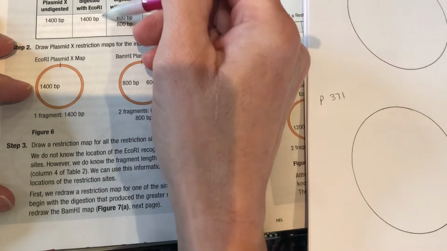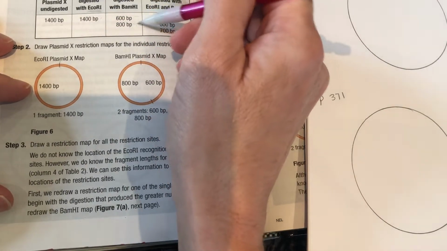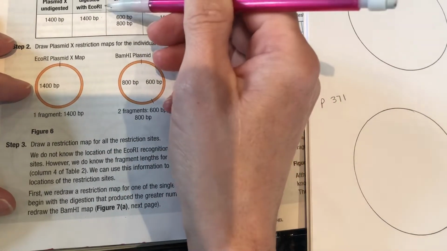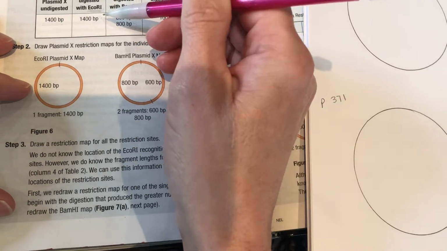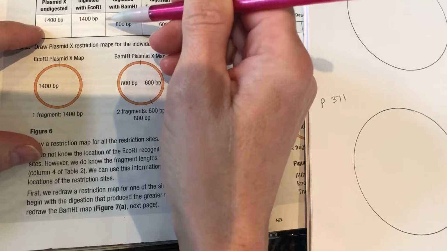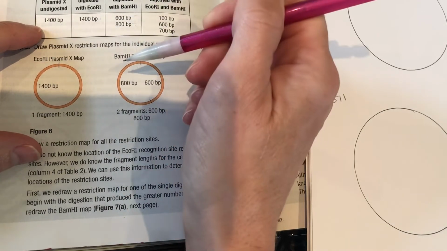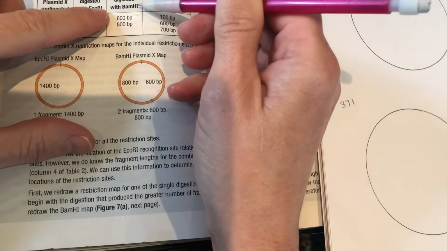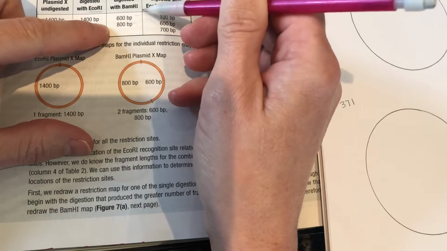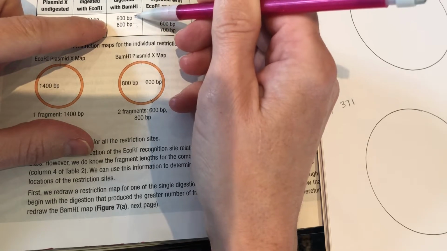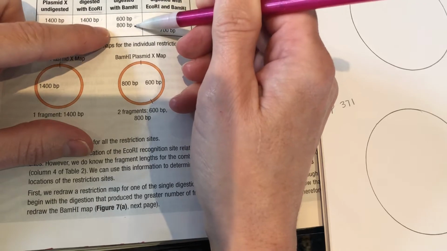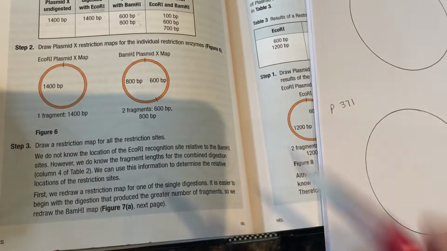However many fragments are listed under here tells you how many cuts this organism makes. So EcoR1, in this particular plasmid, only has one recognition site, so it makes one cut. When we put BamH1 in here, BamH1 makes 2 cuts, one fragment that consists of 600 base pairs, one that consists of 800 base pairs.